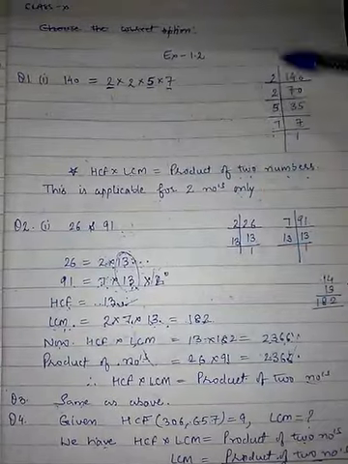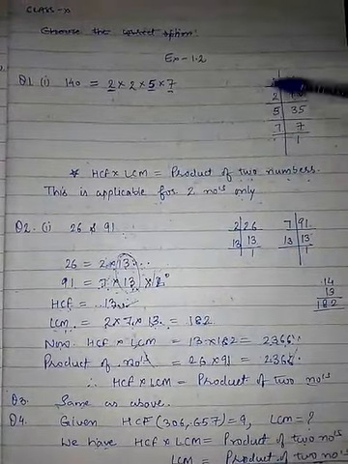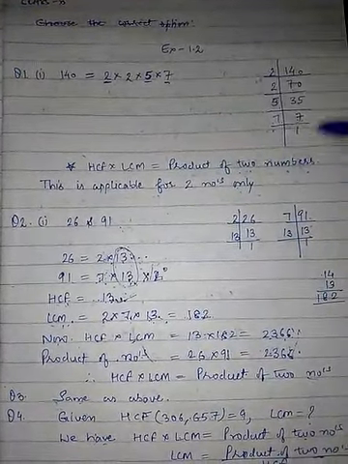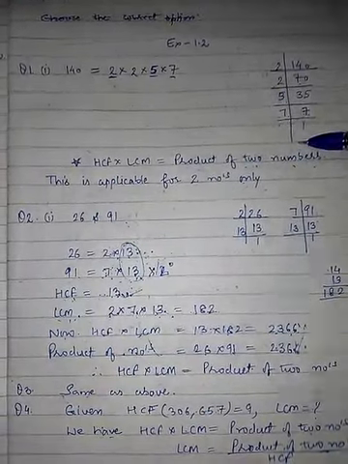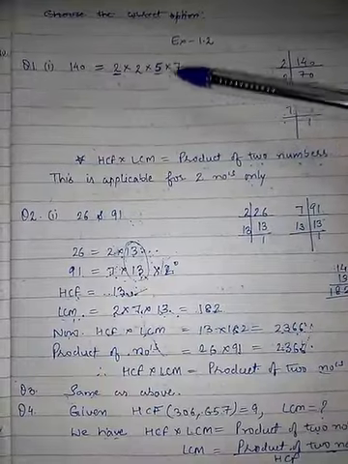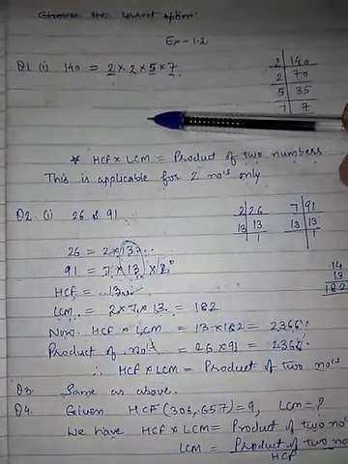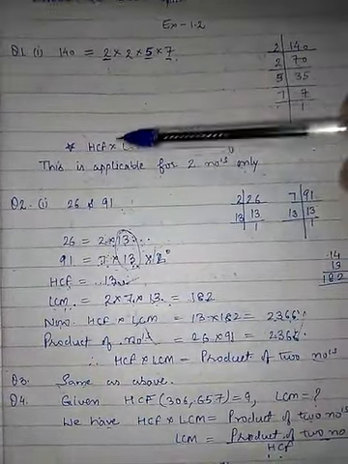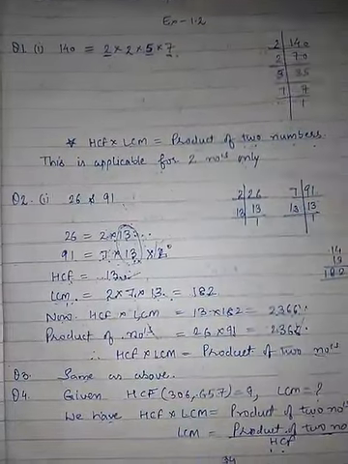Clear? I hope you know this thing already, as we have been doing it from the very fifth class. So 140 is equal to 2 into 2 into 5 into 7. The rest of the parts you have to try yourself at home. Then let's move to question number 2 very fast.